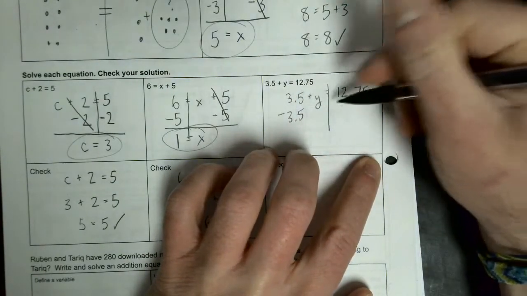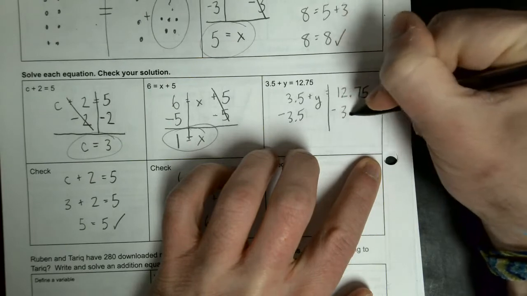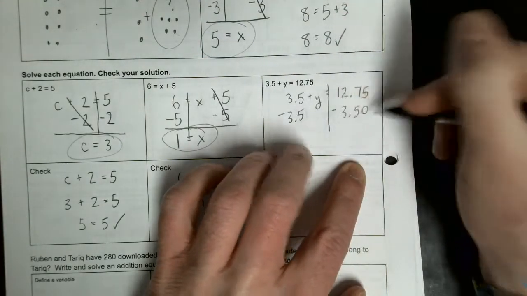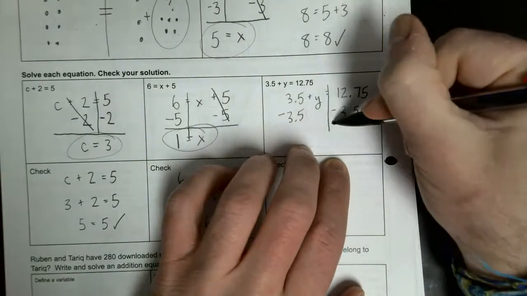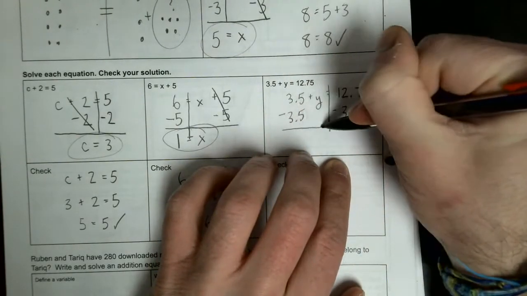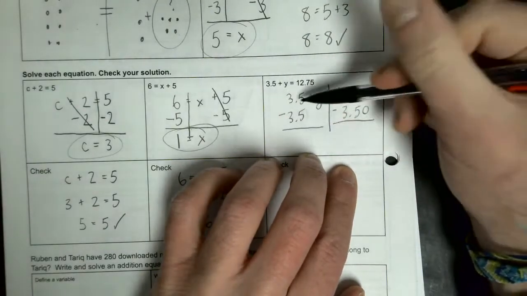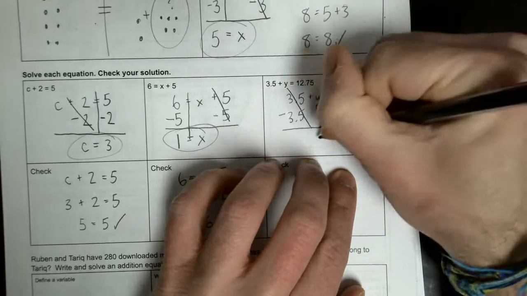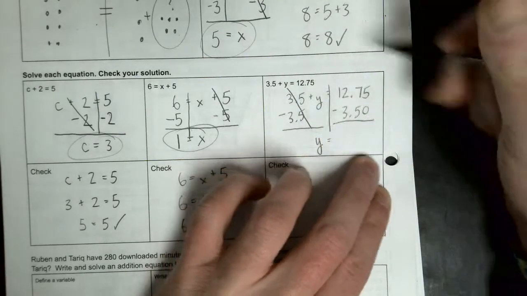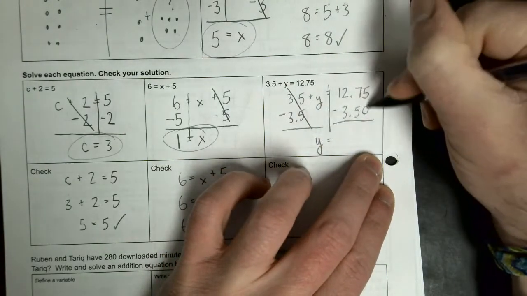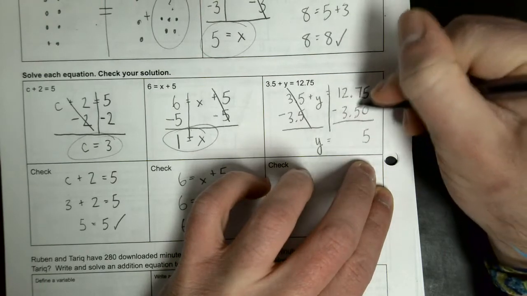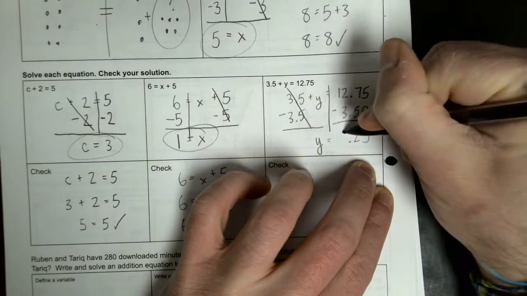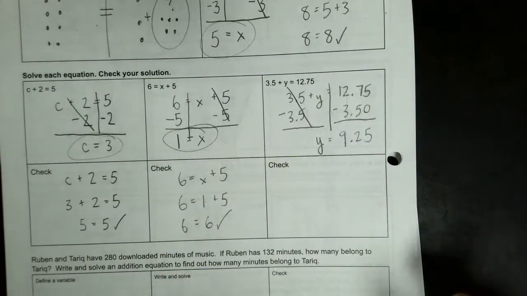Now, with this, we have to be careful because we want to line up the decimal points. I might even annex a 0 here to line that up. It didn't change the value, of course, but that annexed 0 might help me subtract. Let's see what we get. 3.5 minus 3.5 would be nothing. That cancels out. We're left with y by itself. 5 minus 0 is 5. 7 minus 5 is 2, and 12 minus 3 is 9. So we get 9 and 25 hundredths.